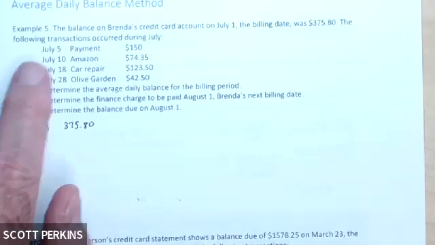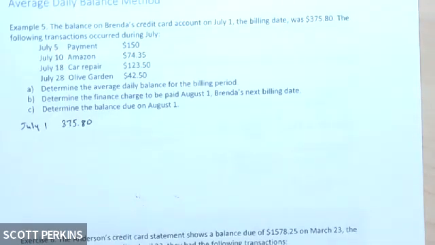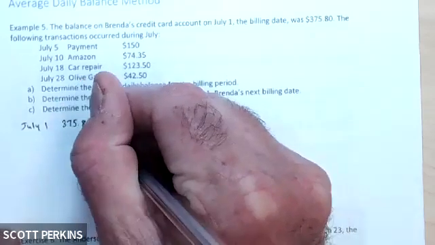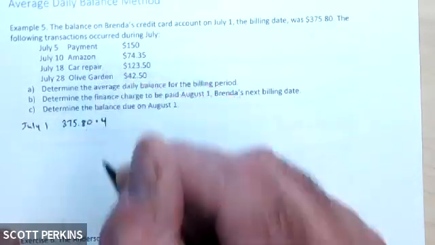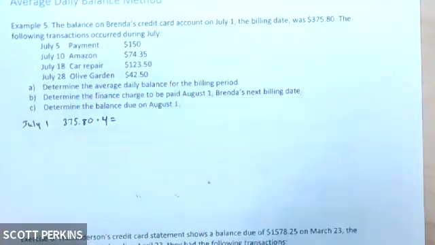It stays 375.80 till July 5th. So that is July 1st, July 2nd, July 3rd, July 4th. How many days is that? Okay, 4. So we're going to take 375.80 and multiply by 4. We'll come back in a little while. We will do the actual calculator work. I'm not concerned about that right now, but now we're going to see.